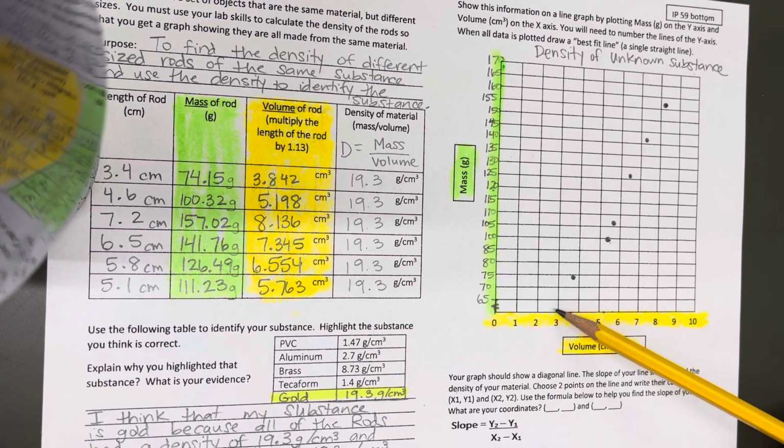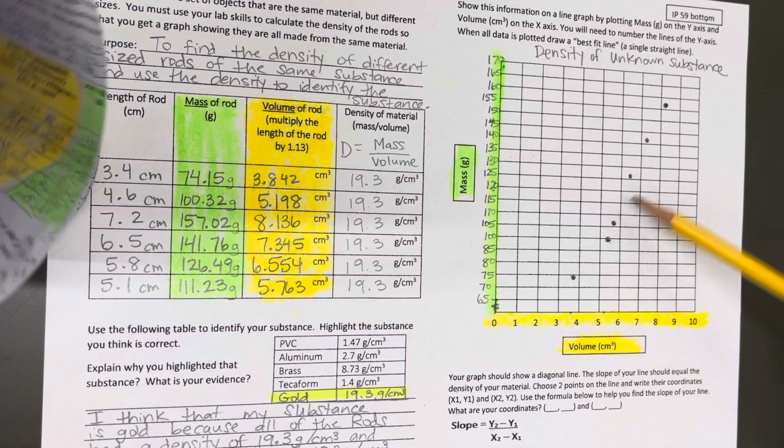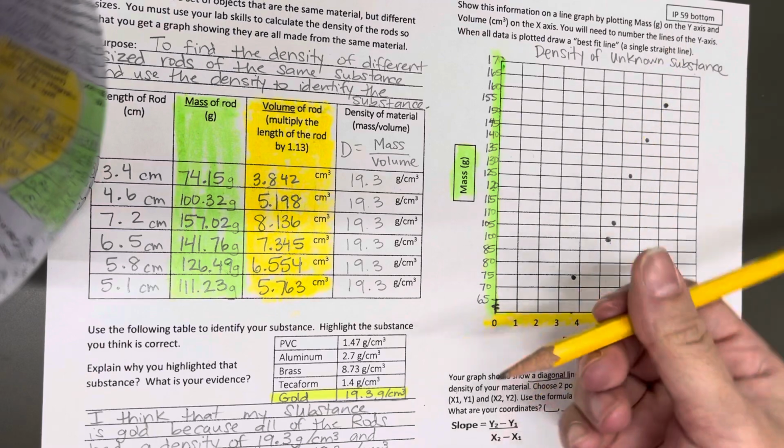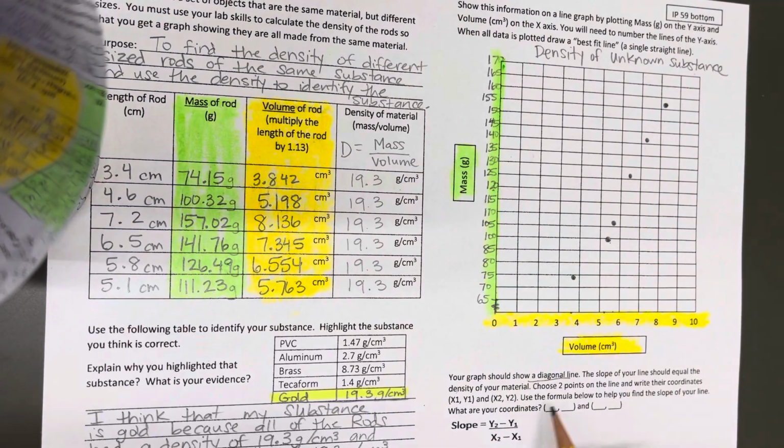Okay, so I notice my dots kind of form a diagonal line. Again, it's not perfect, but it's pretty diagonal. Your graph should show a diagonal line. The slope of your line should equal the density of the material. The slope of the line is how steep the diagonal is, okay? Choose 2 points on the line and write their coordinates, x1 and y1, and then x2 and y2. Use the formula below to help you find the slope of your line.